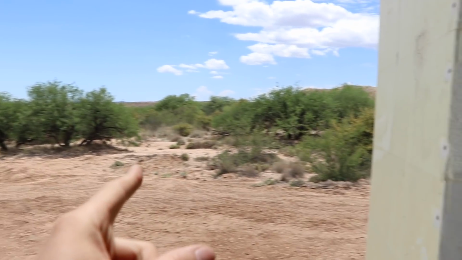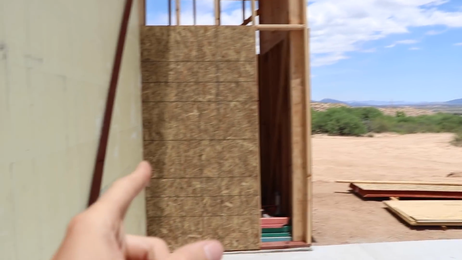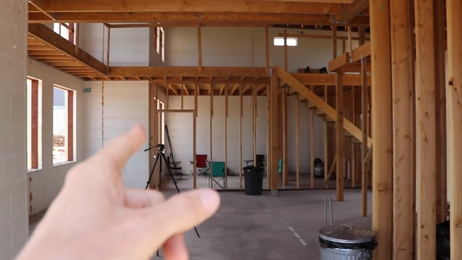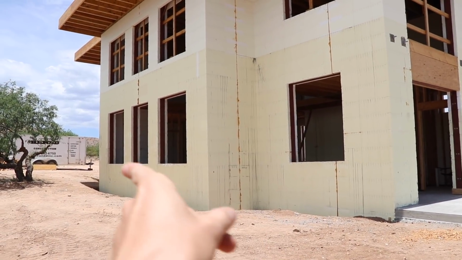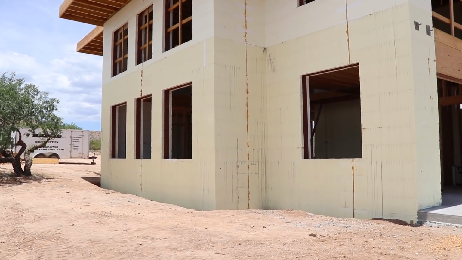That would make this south. That's going to be north, and then that is going to be west that way. So the long part of our building is going east and west that way. So this is our south-facing wall.